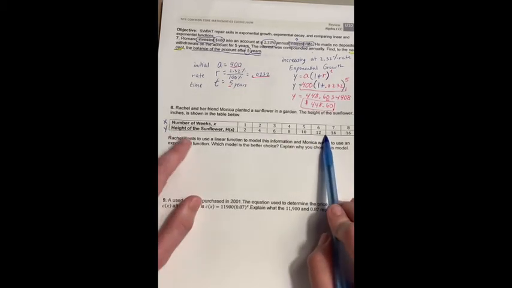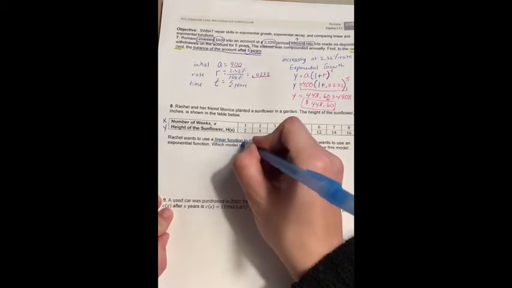So they give us our table. It says Rachel wants to use a linear function to model this information, and Monica wants to use an exponential function. So we have a linear function or we have an exponential function. Which model is the better choice? That's what we need to decide. And then explain why you chose this model.